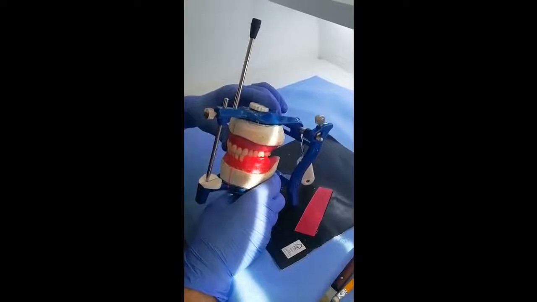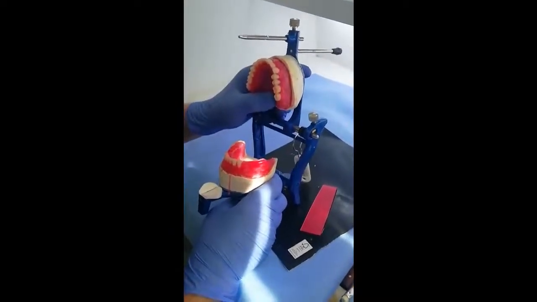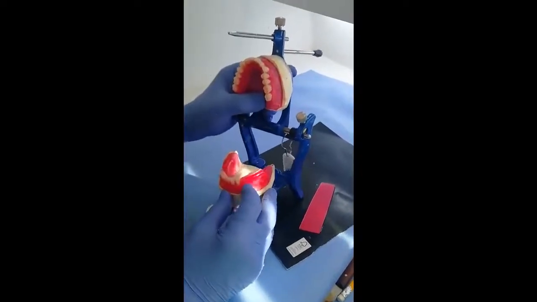maxillary teeth for proper placement. Often, errors in arranging maxillary posterior teeth may not become evident until mandibular teeth are set.